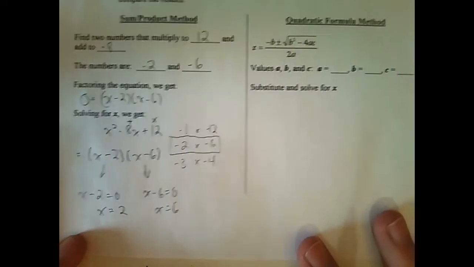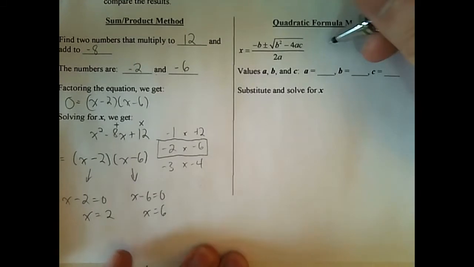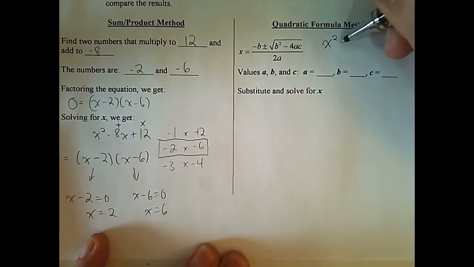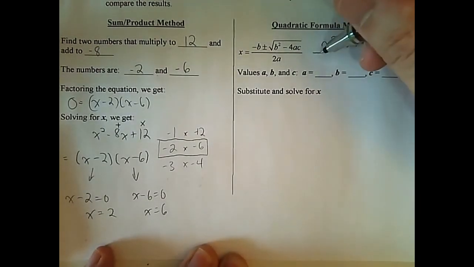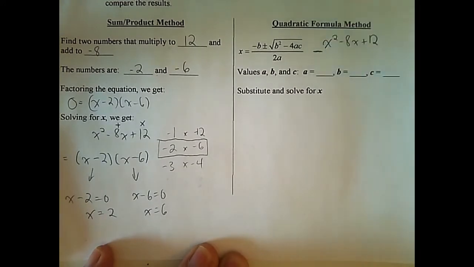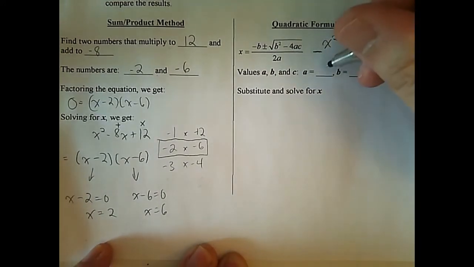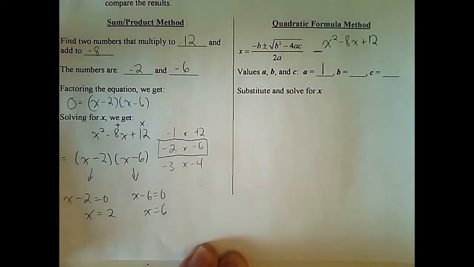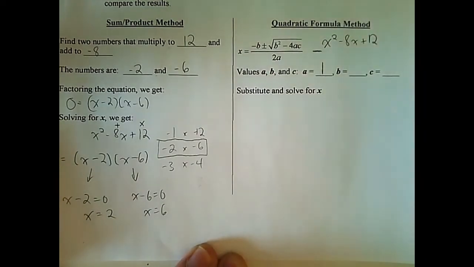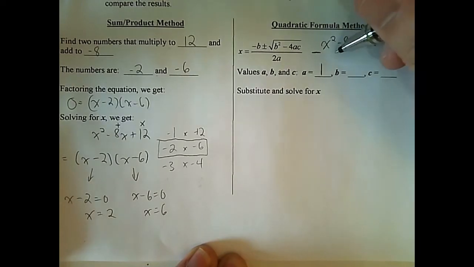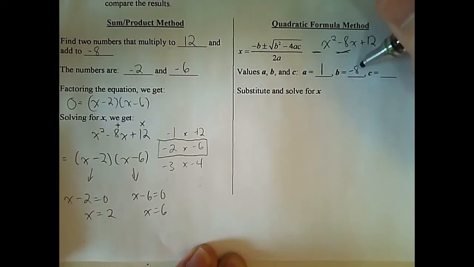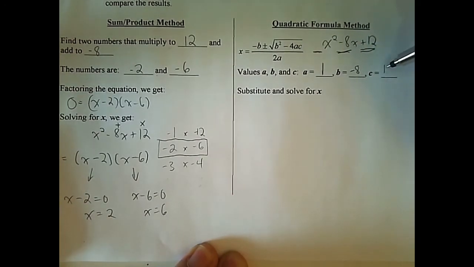Now I'm going to do the same thing with the quadratic formula. Notice my equation is x squared minus 8x plus 12. So what is my a value? Well, the a value is always the number in front of the x squared. If I don't see a number there, it's got to be a 1. The b value is always the number beside just the x, not the x squared, so it's going to be negative 8. And the c value is always the one without any variables, so it's going to be 12.